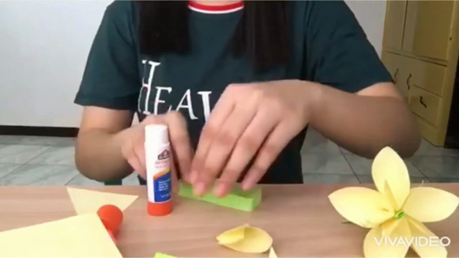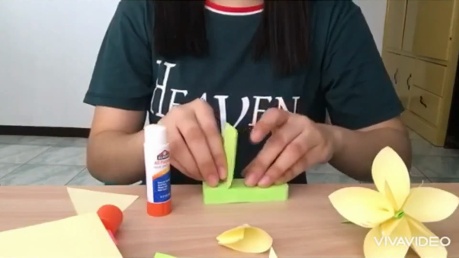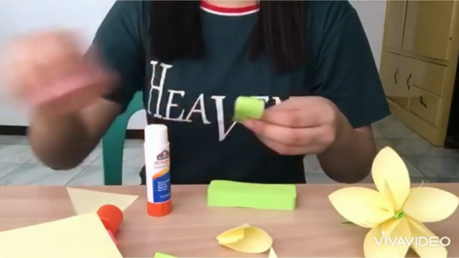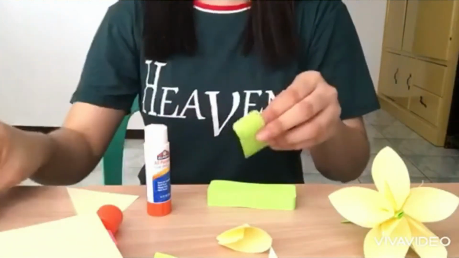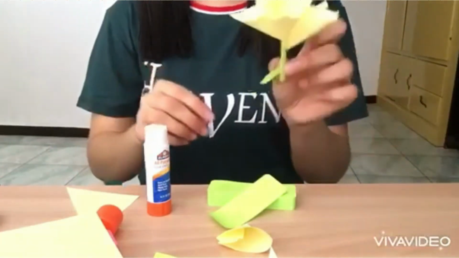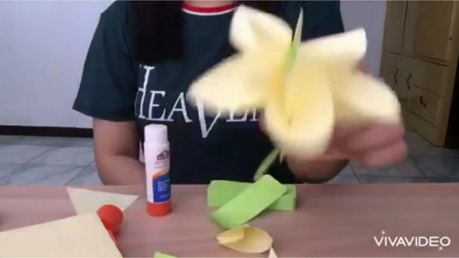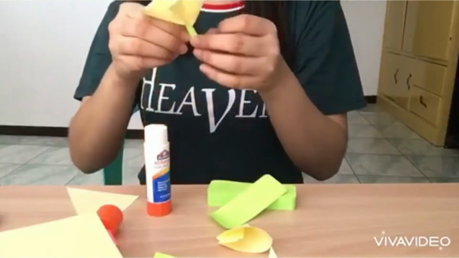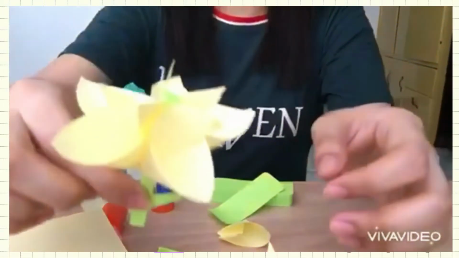Lastly, it's not complete without a stem and leaves that also follow the Fibonacci sequence. Yes, as you can see, if you look closely at the leaves, you can see the veins following the Fibonacci sequence as they grow. And that's how I do my origami.